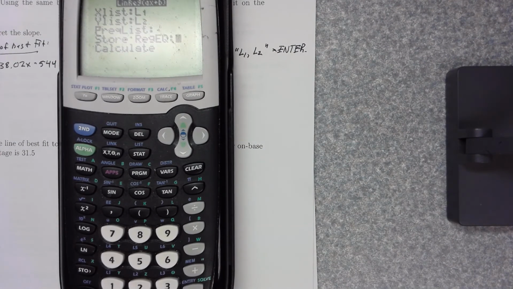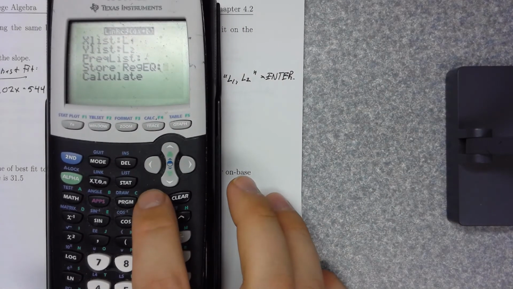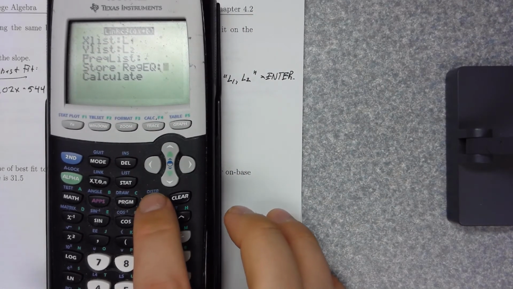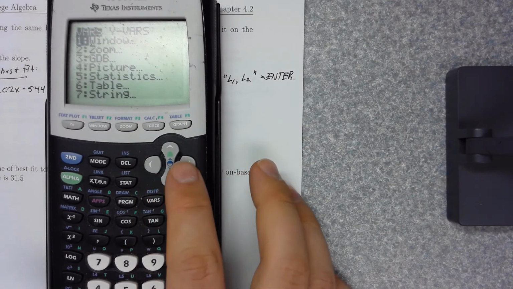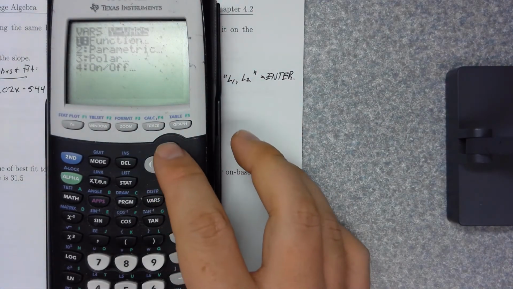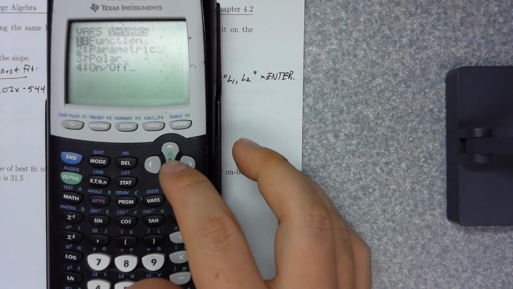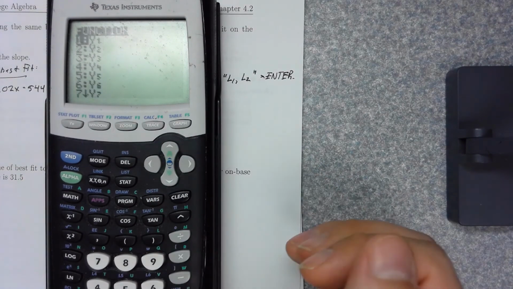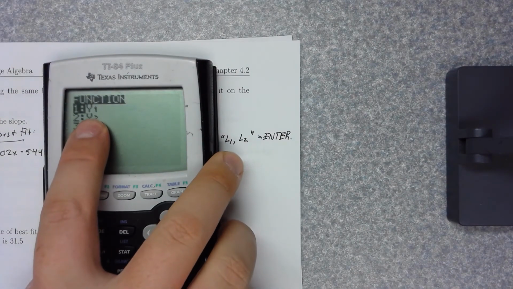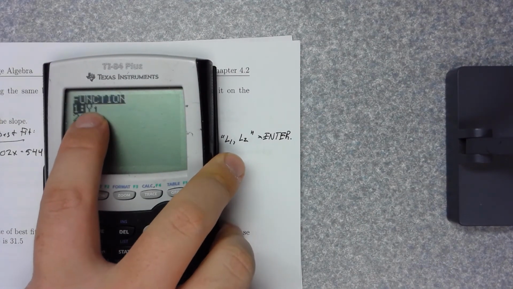Where's the variable? It's under vars. There it is. I'm sorry, the vars button is right here. See this vars button? You hit vars and go over to Y vars. And if you go to function, you go Y1, Y2. You could just store it in the Y1 function.